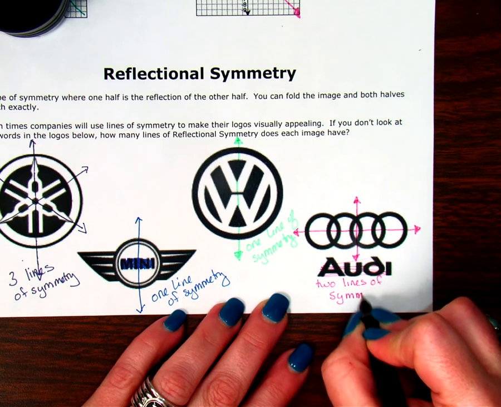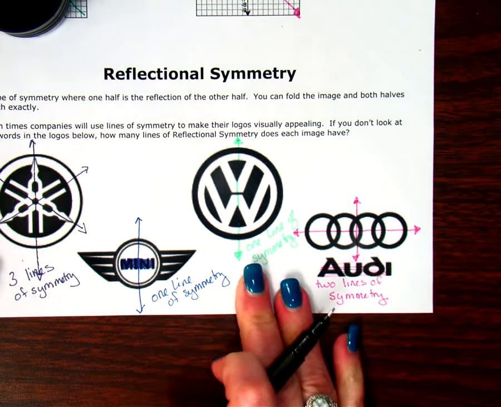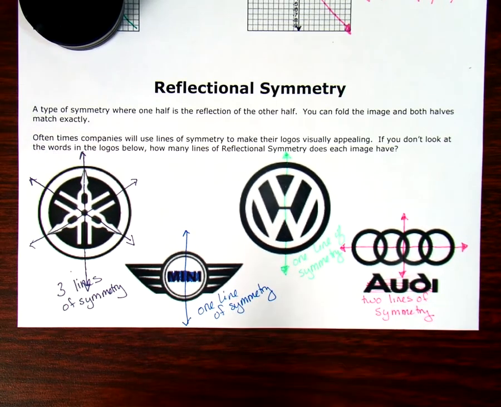Okay, and so that is reflectional symmetry. So today we looked at reflecting across y equals a number, reflecting across x equals a number, reflecting across the parent function of a linear equation y equals x, and reflecting across the parent function y equals x multiplied by -1.